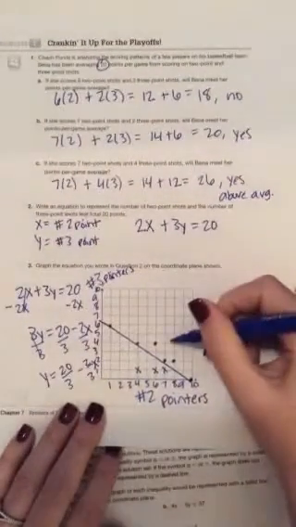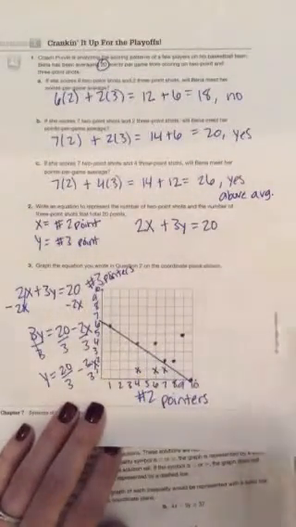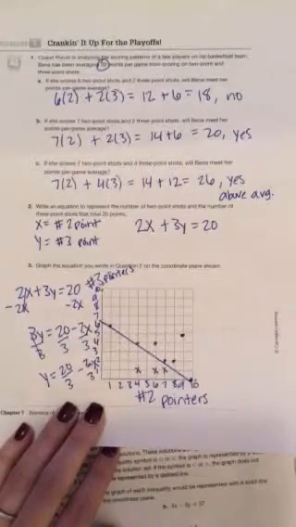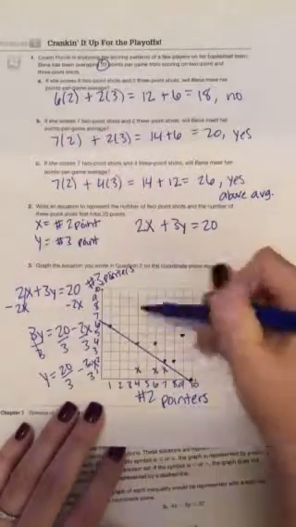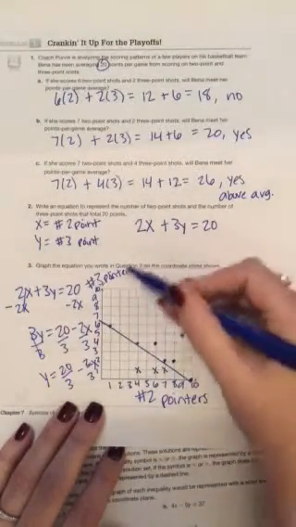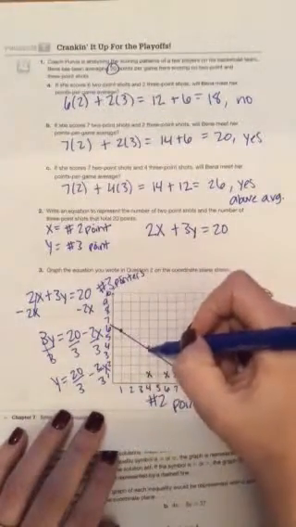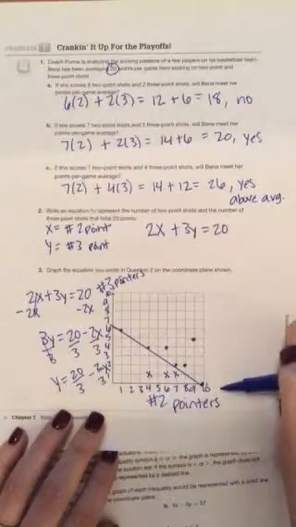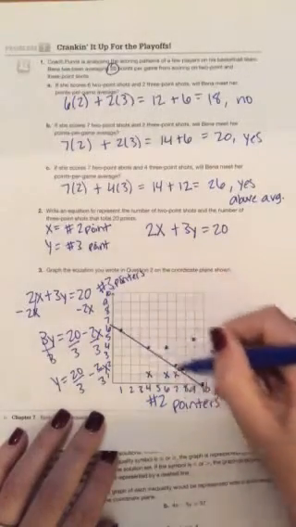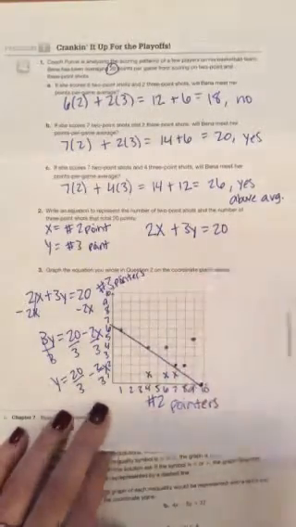Okay? So these points up here were when she scored like 22 and 33 and 24 points. So this means that she's gotten more than 20 points when we're above the line. Now on the line would be the combinations of exactly 20 points. So if she wants to reach her goal, she's got to be on this line or higher.